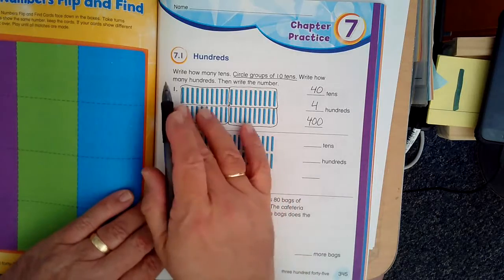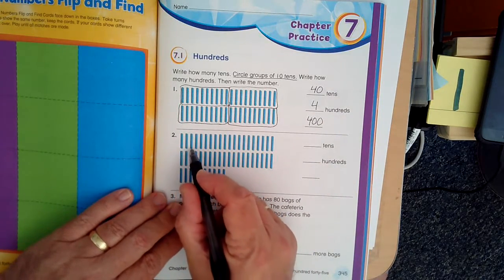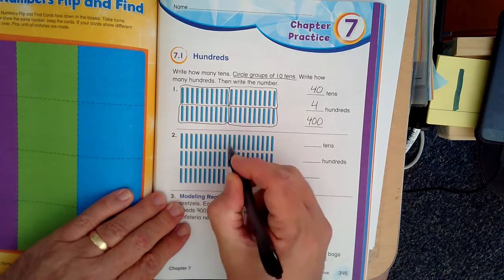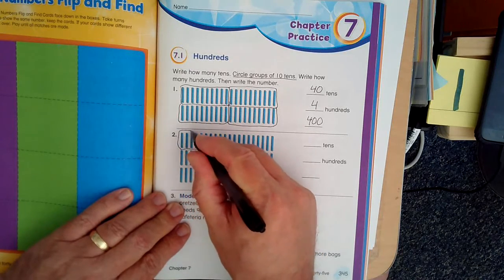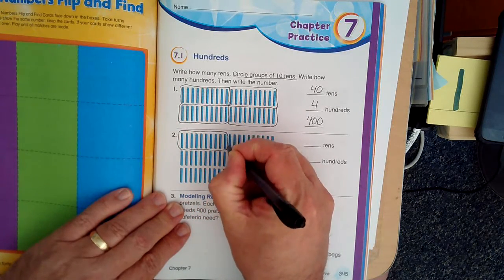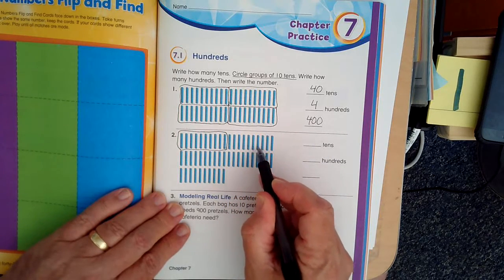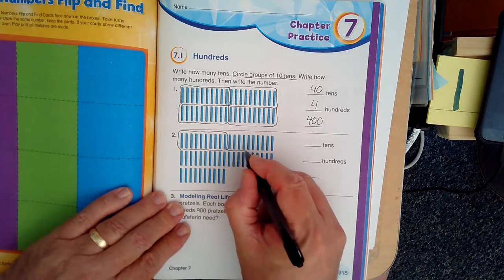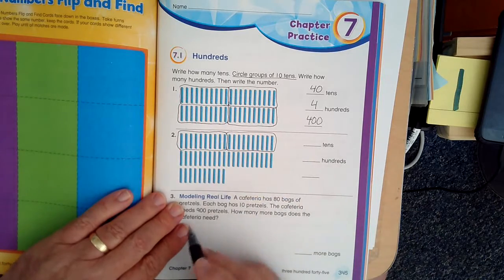Let's do the same down here. It says the same instructions for this. Let's count 10. 1, 2, 3, 4, 5, 6, 7, 8, 9, 10. And I go like this. That is a set of 10. 1, 2, 3, 4, 5, 6, 7, 8, 9, 10. And I do this. That is another set of 10.